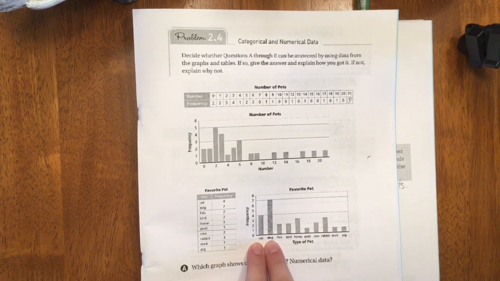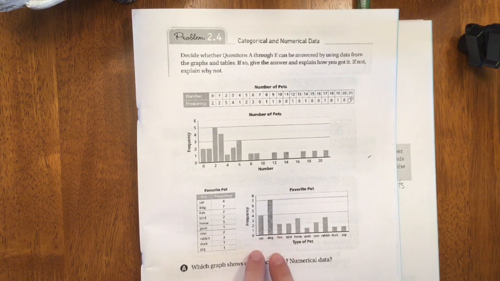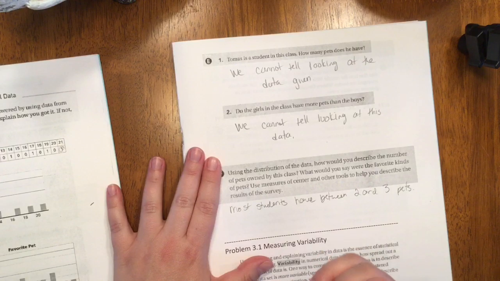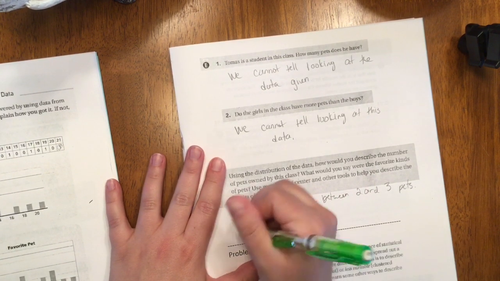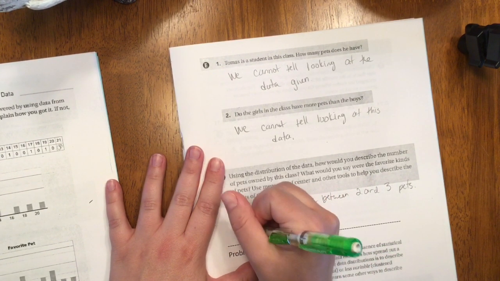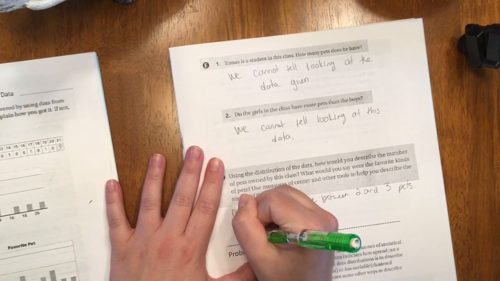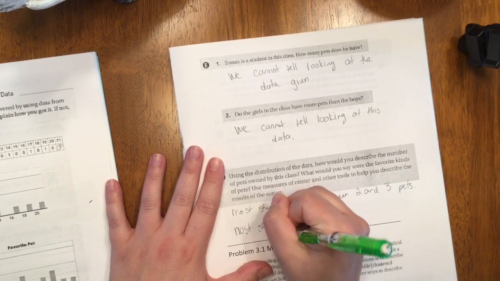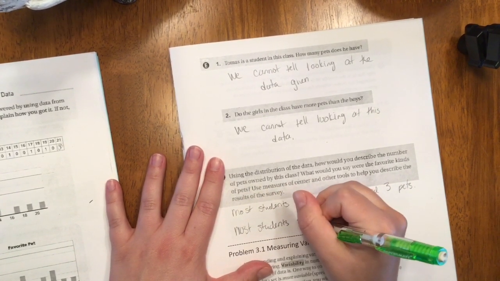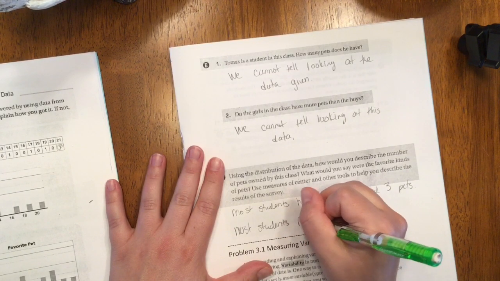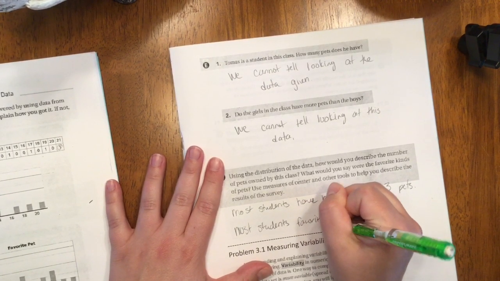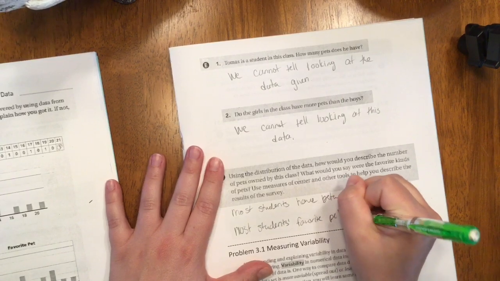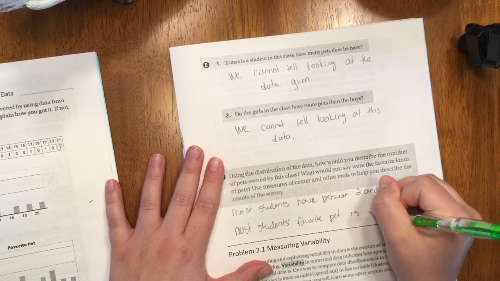Or you could even say that most people's favorite pets are dogs and cats. But I'm just going to go ahead and use the mode because that's really the only measure of center that we have. So I'm going to say that most students' favorite pet is a dog.